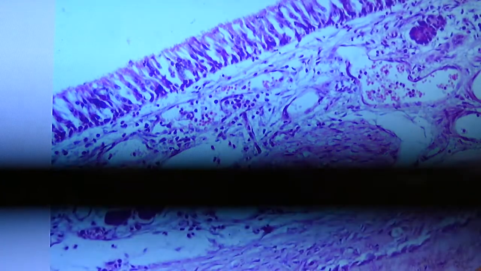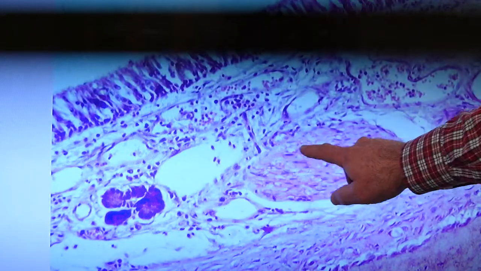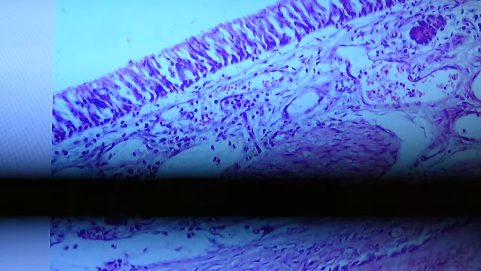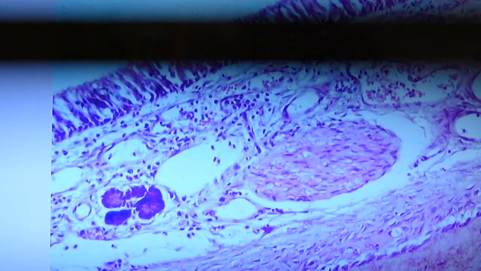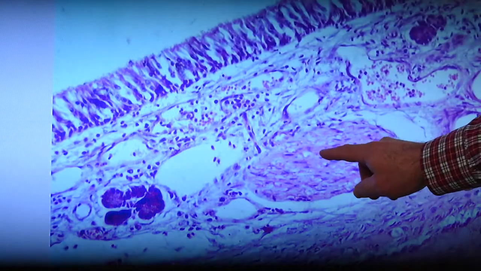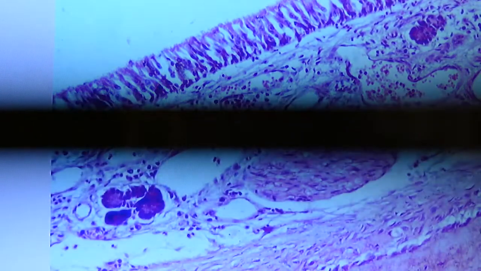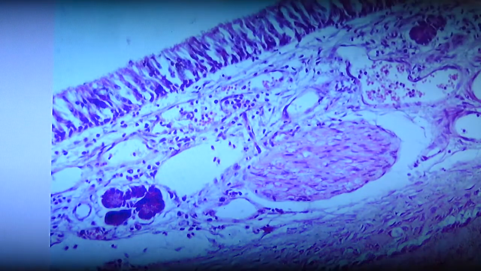Here we see a non-myelinated nerve fiber right here, a cluster of nerve fibers coming through. Oh, that's what it looks like. It's kind of an odd appearing tissue in the lamina propria there, and elongated nuclei and kind of a streaky, stringy look to that. But it's definitely different than everything that surrounds it.